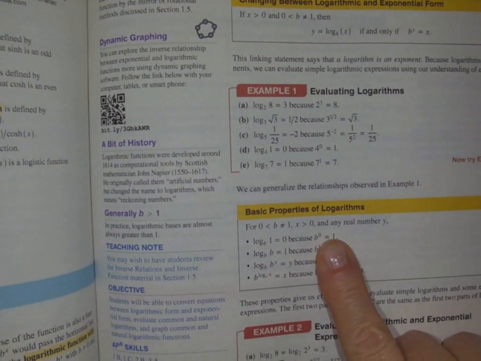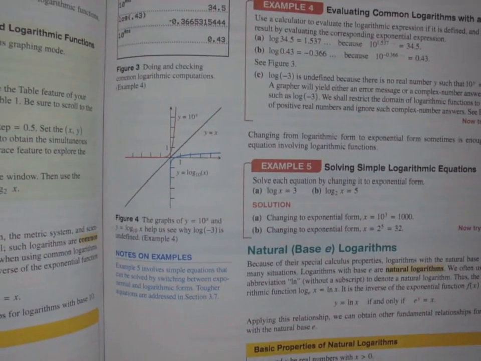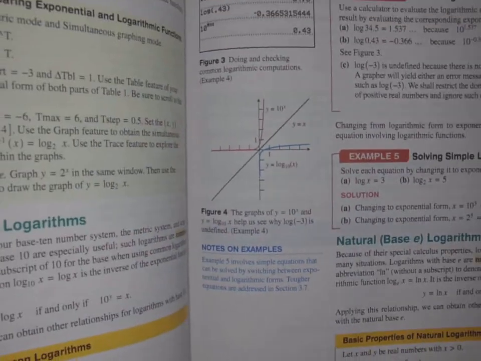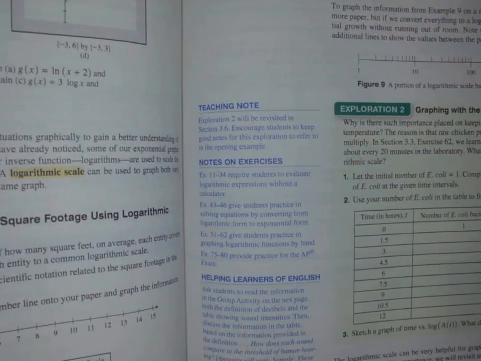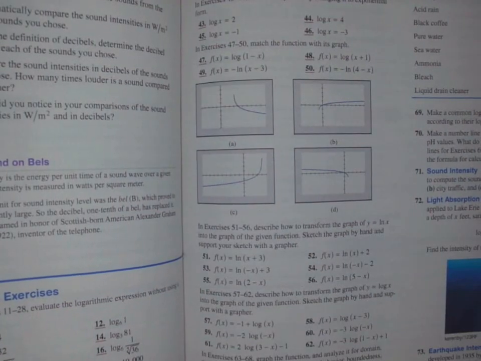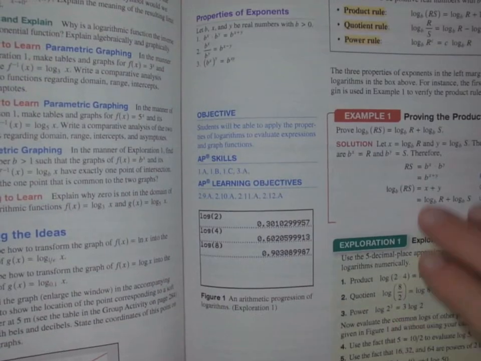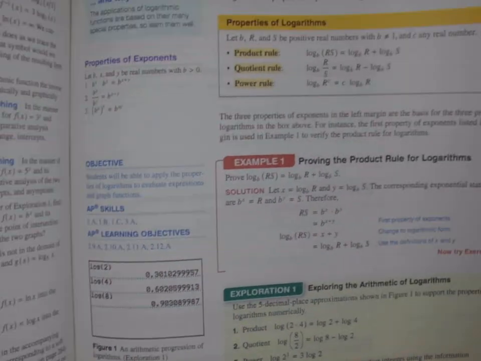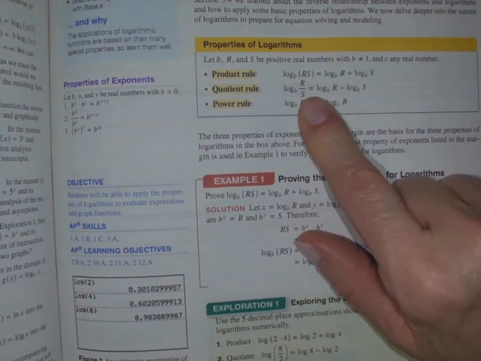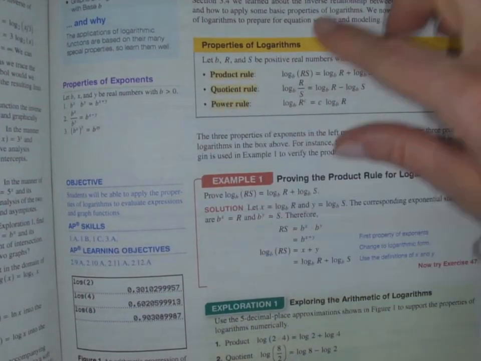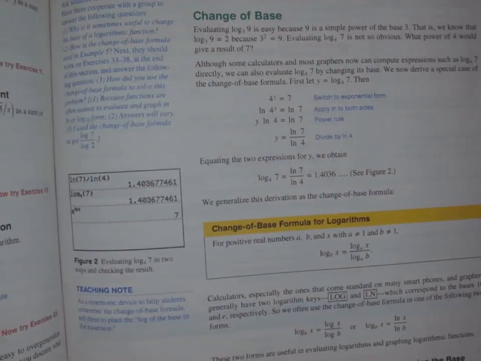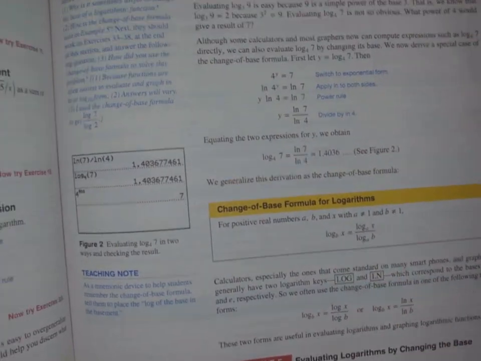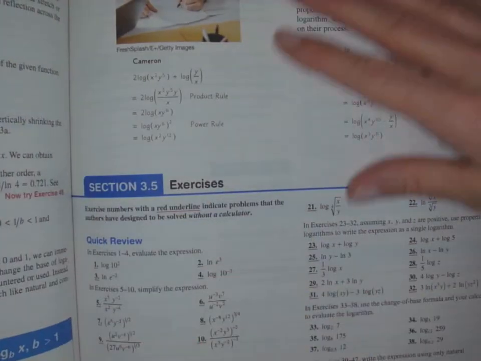Some of the basic properties of logarithms. If you keep going in logarithms, we have how to condense or expand, right? The properties of logarithms there, with some examples. The change of base formula is there as well.